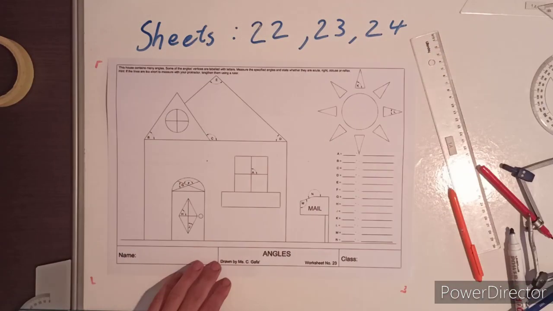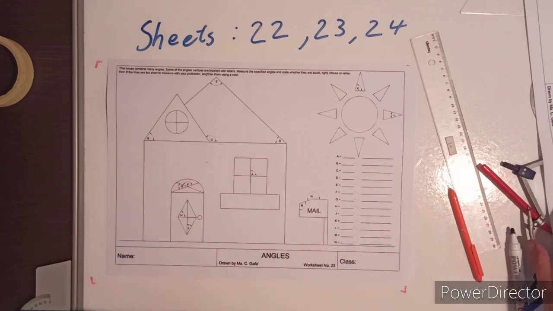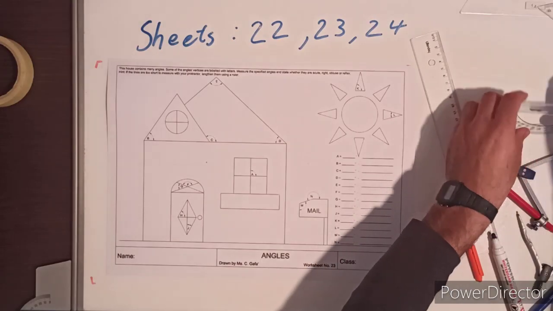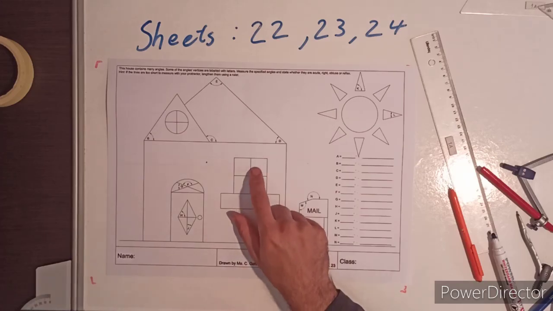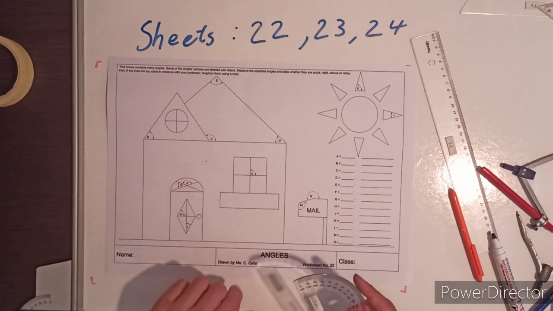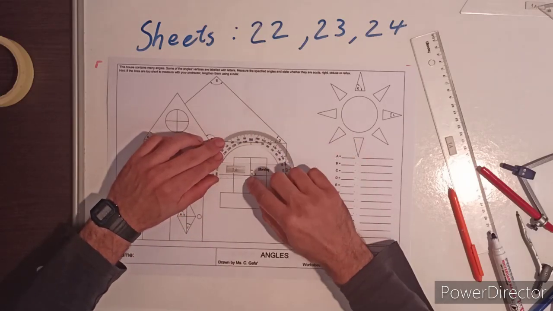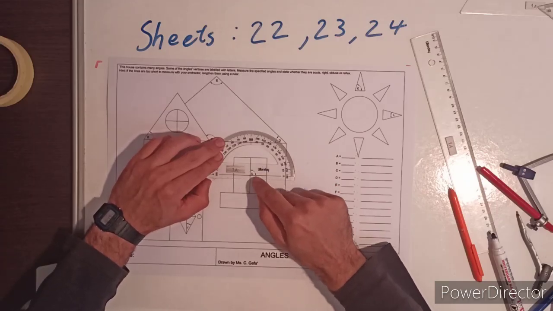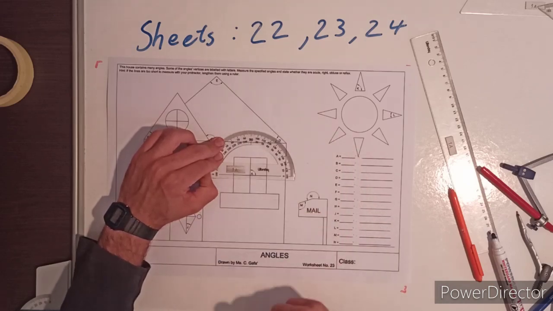So let's move on to page 23. On page 23, we have a similar exercise like we had in the previous page. The only difference is that instead of writing the answer next to the angle, we have an area over here where we're going to write the answers. So let's find angle A, which is this one. We can measure that angle by taking the protractor, align it with the corner, with the cross exactly at the corner, and the horizontal line aligned to the line on the protractor, and we start measuring the angle.